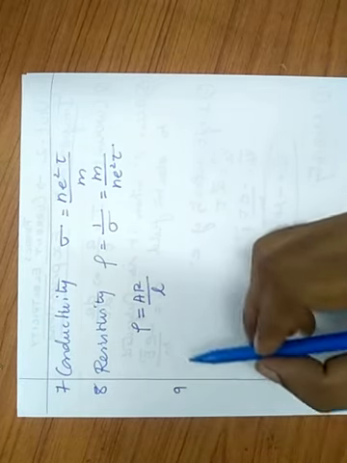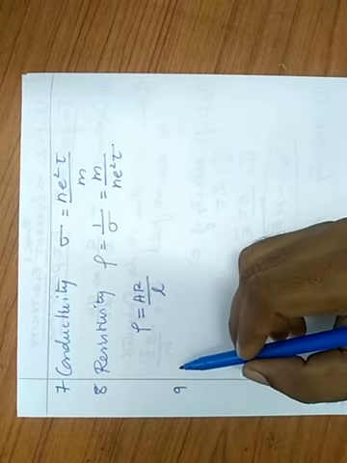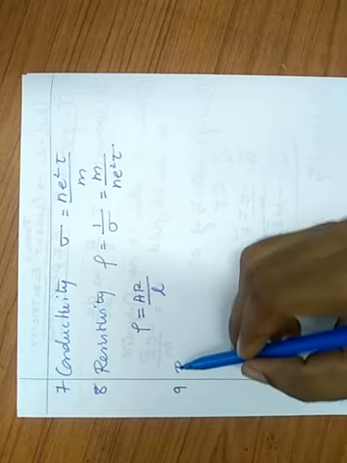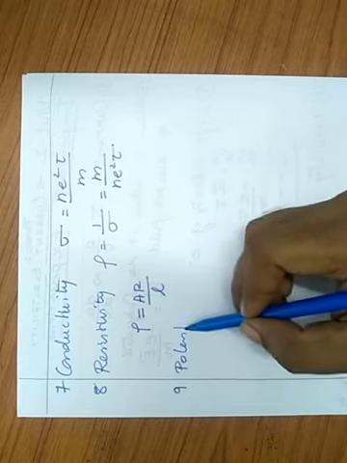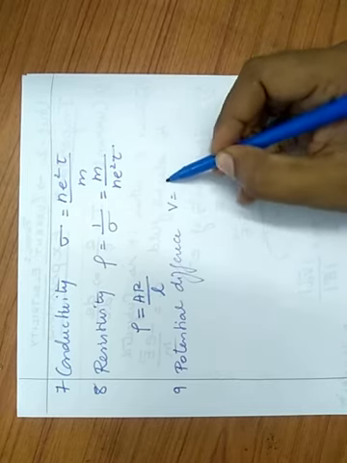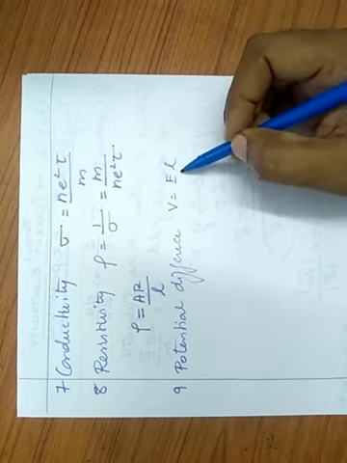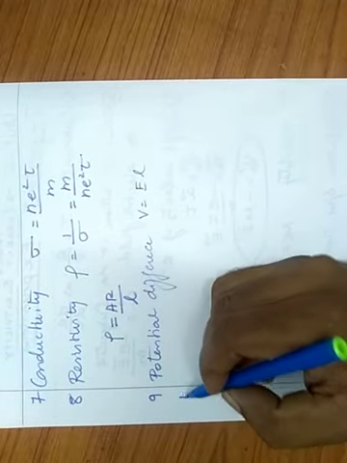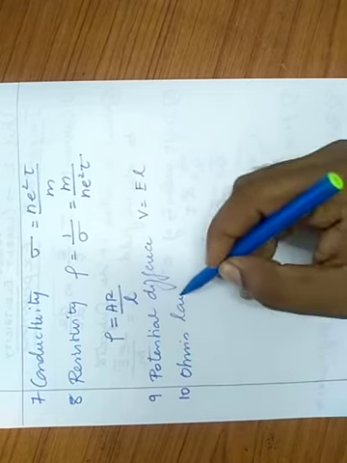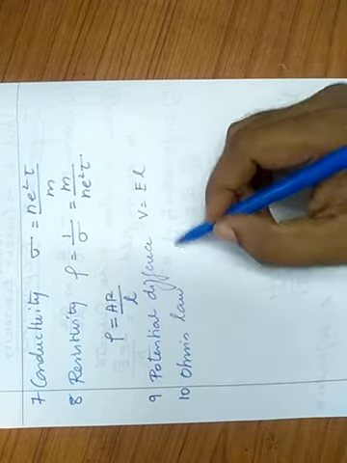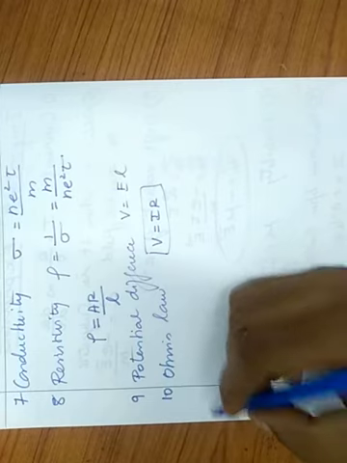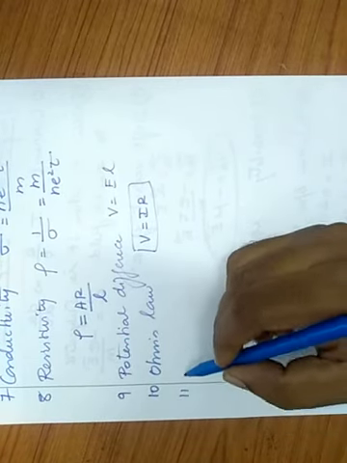potential difference. We know very well the relation between potential difference and electric field from your first chapter. Here we write potential difference V is equal to E into L. Okay, here L is the length of that conductor. Then our tenth one is Ohm's law. It can also be stated as the macroscopic form of Ohm's law, that is V is equal to IR. Okay, then next we can write resistance of the conductor.